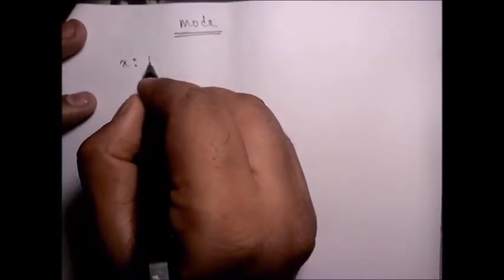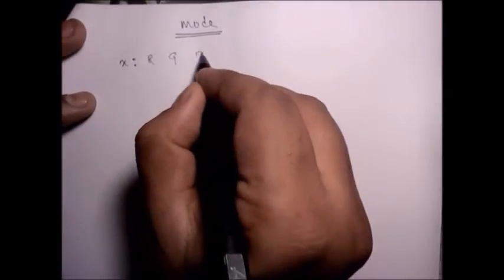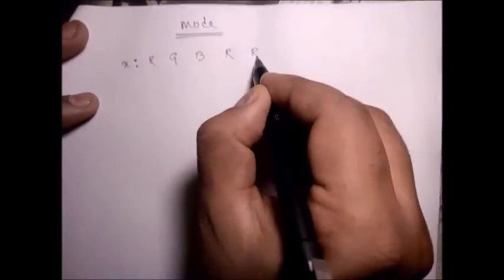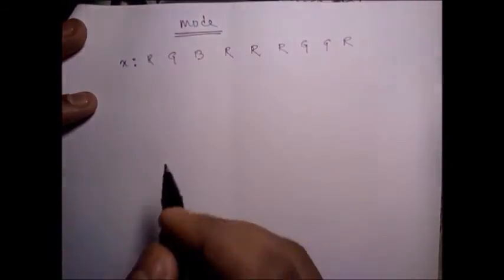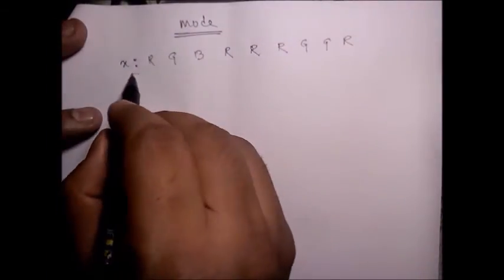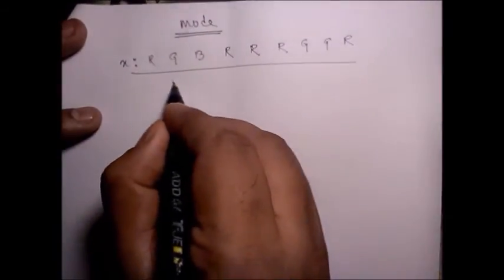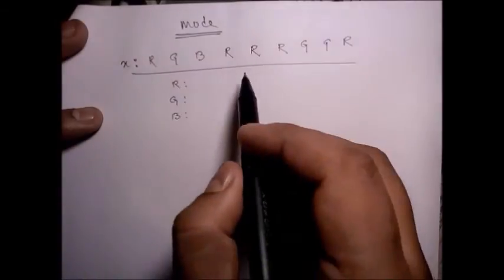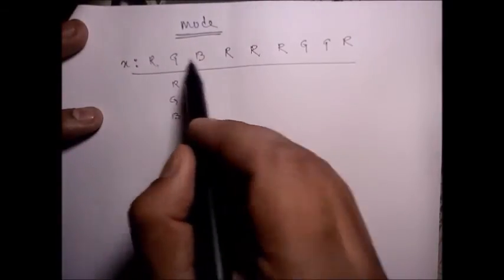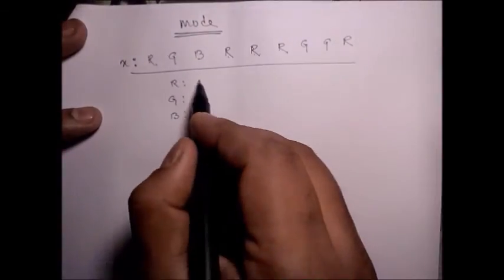Suppose we have a few data: red, green, blue, red, red, red, green, green, red. What is the mode value? We identify how many reds are there, how many greens, and how many blues. How many reds are there? 1, 2, 3, 4, 5 reds.